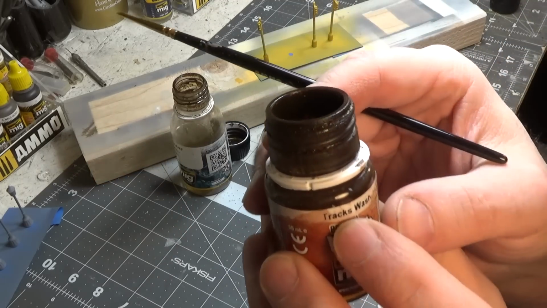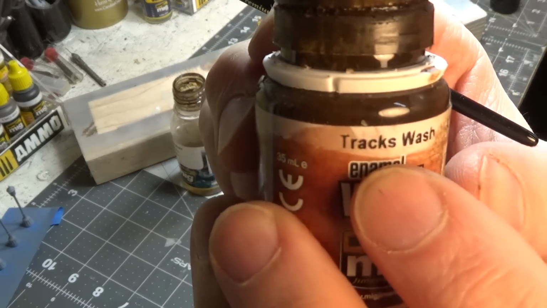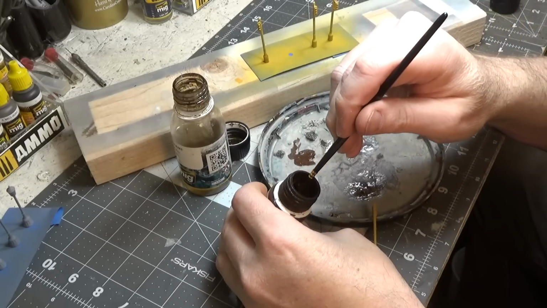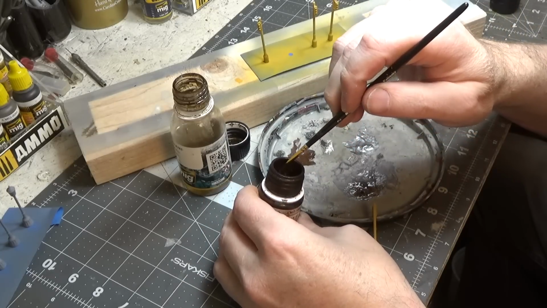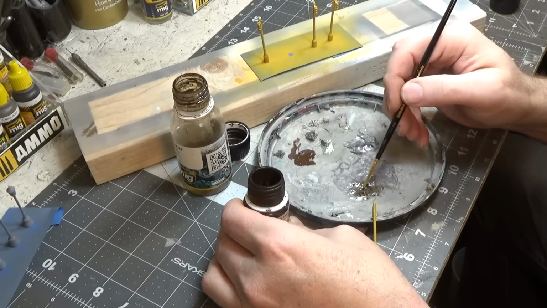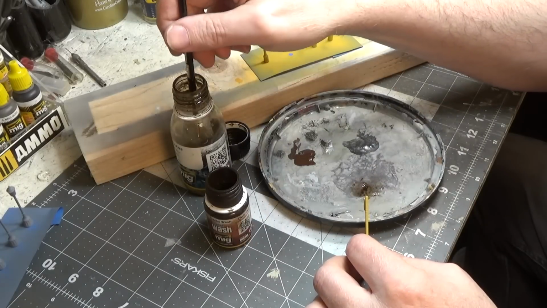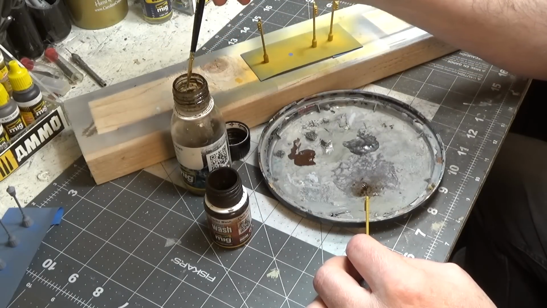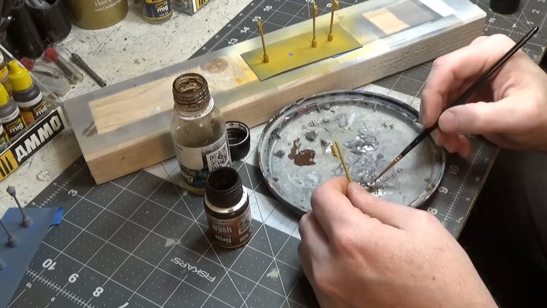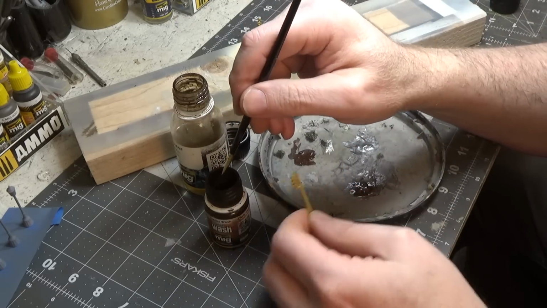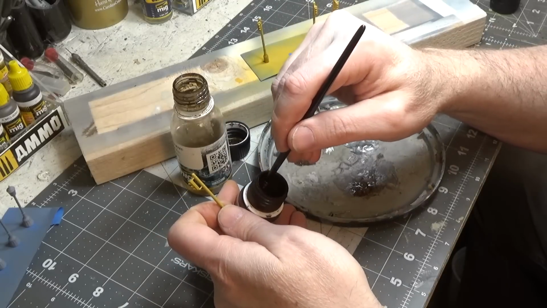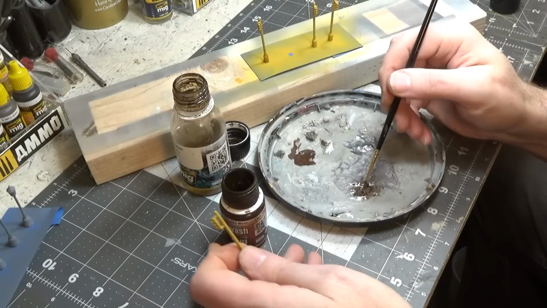Now I'm using a wash. It is Trax wash, and this is an enamel. It's not acrylic. It is not water-based. So put a little bit on your palette. Dip your brush into the thinner, and then simply paint around the cracks or the details.